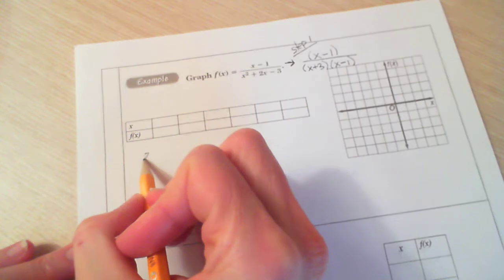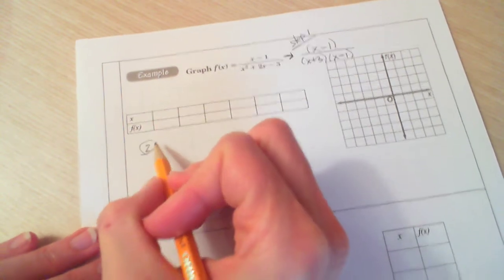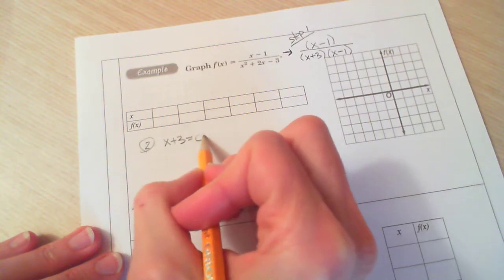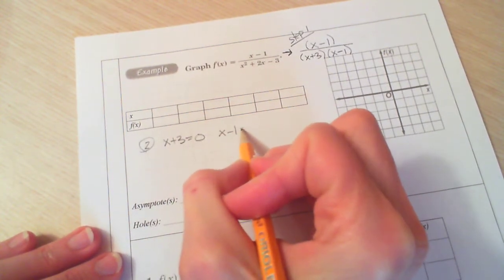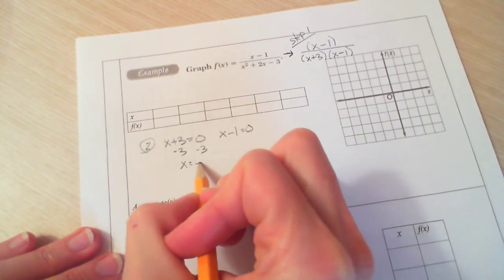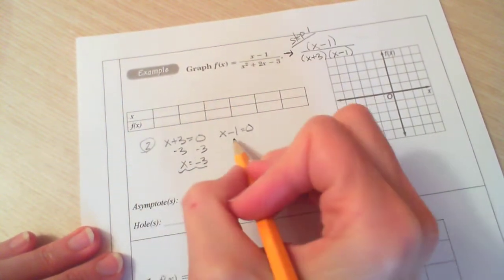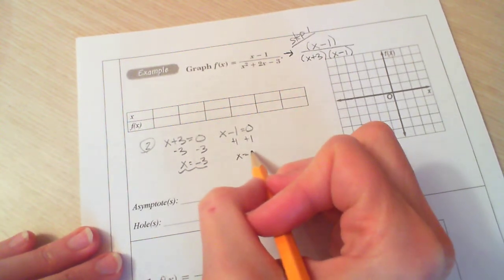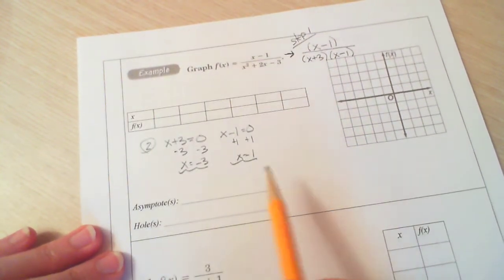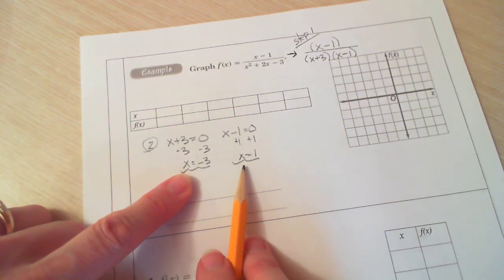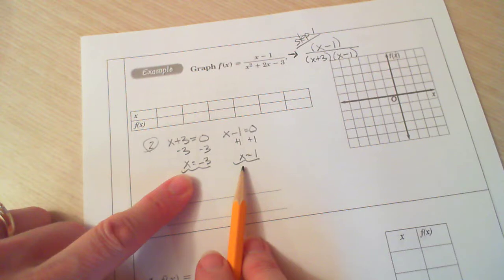So step 2 is find the restricted domain. So I want to take my denominator, the two factors in my denominator, set them equal to 0 and solve for x. So I'm going to get x equals -3 and x equals 1. So I know these are my restrictions. Now I have to figure out which is a hole and which is a vertical asymptote.